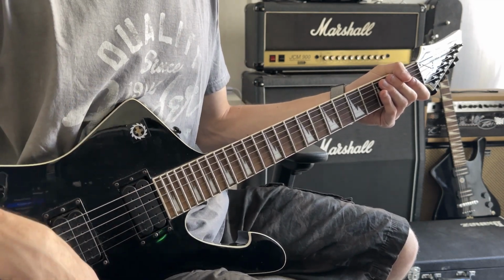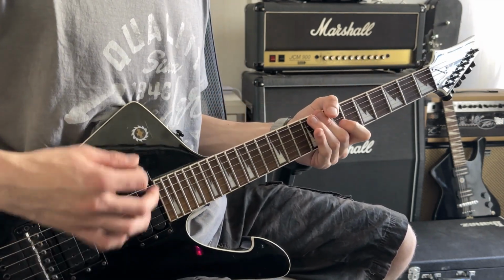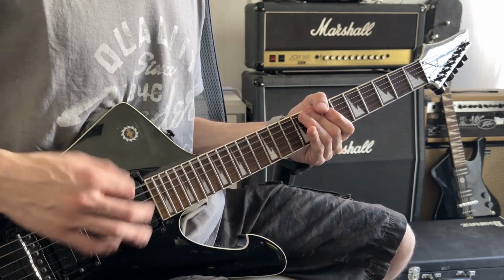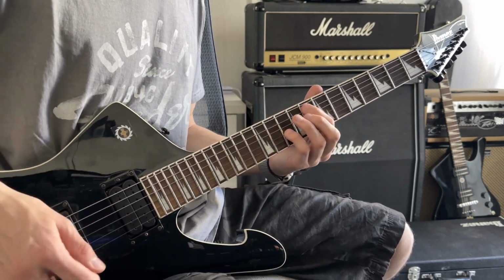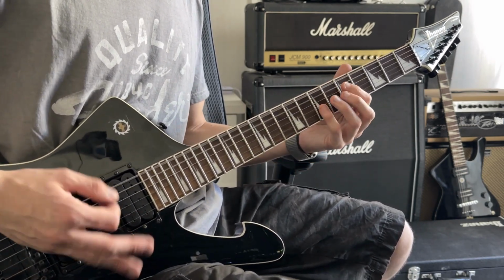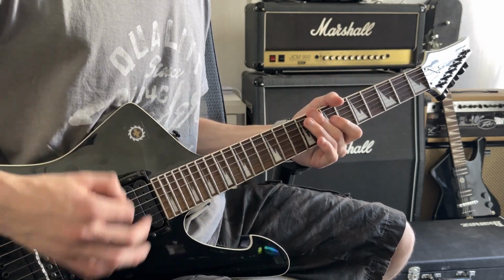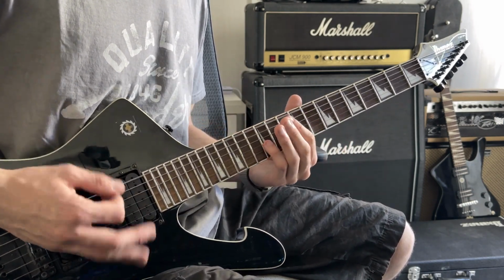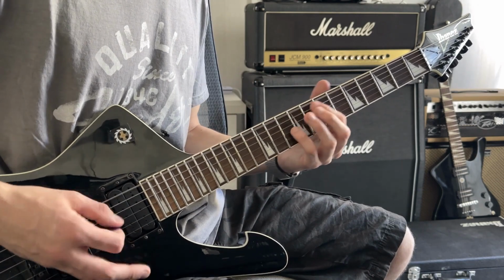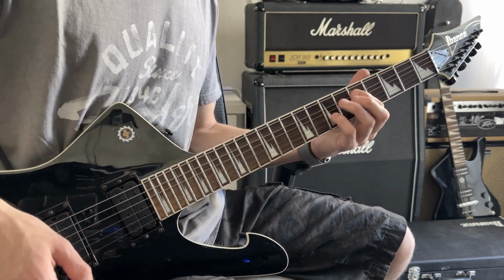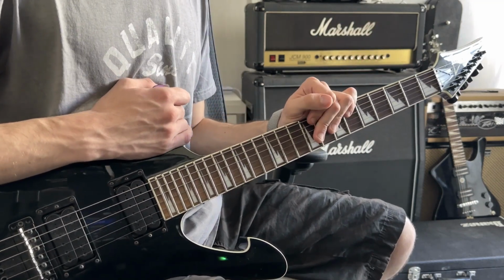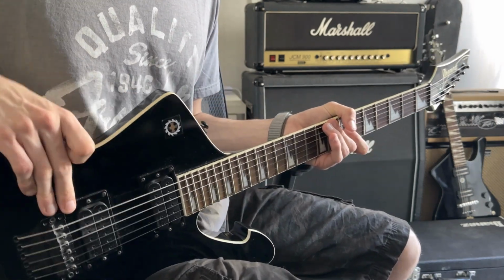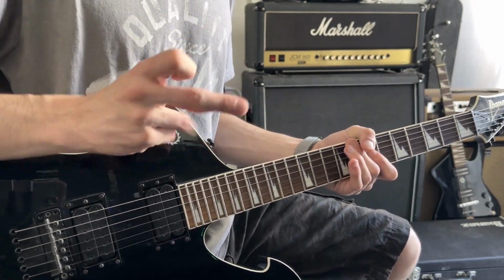I'll just play it twice because it's pretty much always the same, alright? So basically what's going on here is we're starting here, we're playing mainly power chords, and the arrangement in between is just pretty much octaves.